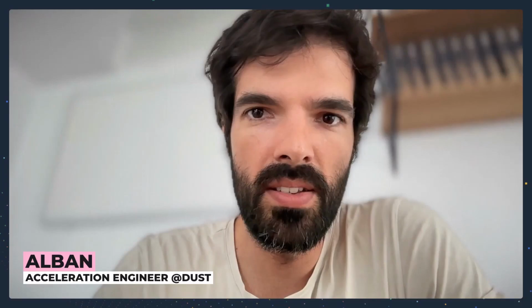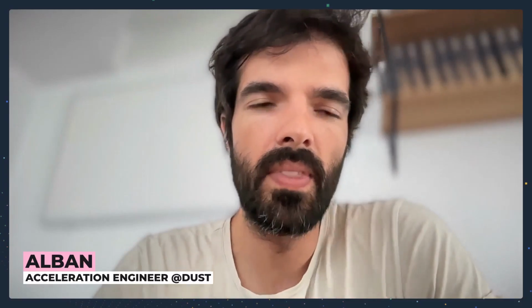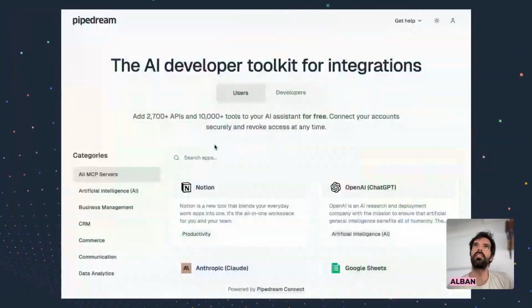The last part of this is to let you actually create an MCP server on pretty much anything. We already looked at how to build an MCP server in Make, but in Make, it creates an MCP server for all of your Make scenarios.